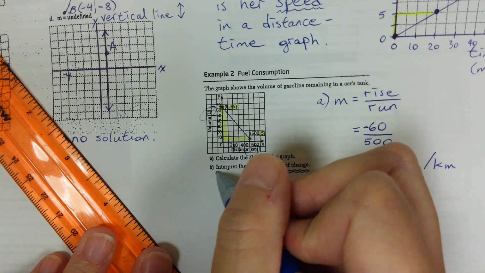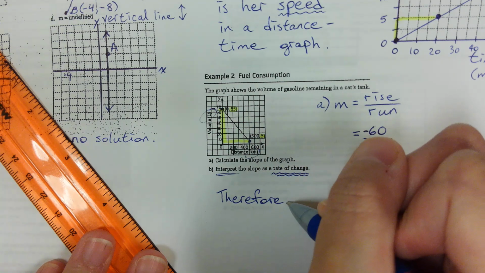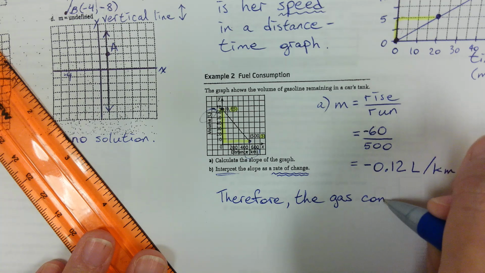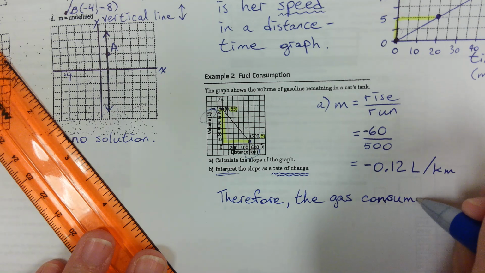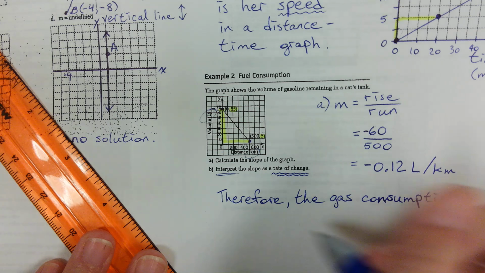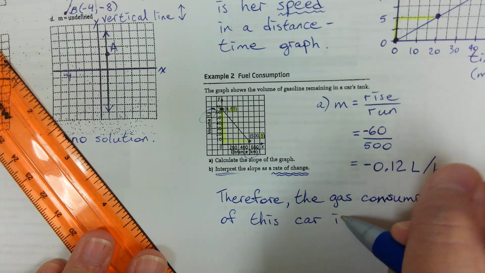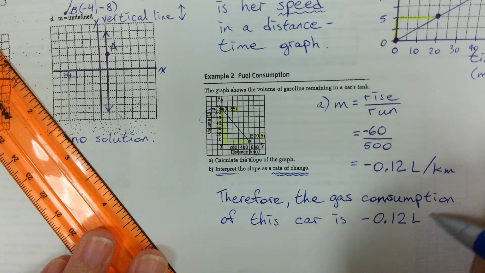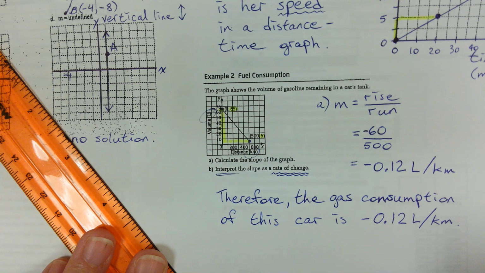If I were to interpret this in a sentence, then therefore, the gas consumption of this car is minus 0.12 liter per kilometer, or you can say it uses 0.12 liters for every kilometer it goes.